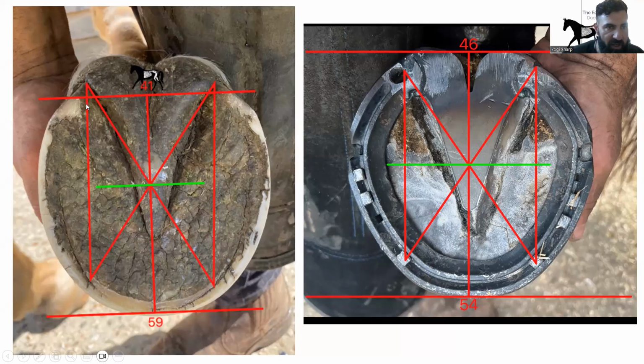Okay, so here you can see we've used the Dr. Caldwell template in HoofmApp to find the center of rotation, and then we've placed another template on top at the height of where the heels end and where the toe ends, and then you move this green and it shows you the proportions of that foot around the center of rotation. So we've got 41% heel support, 59% toe length.